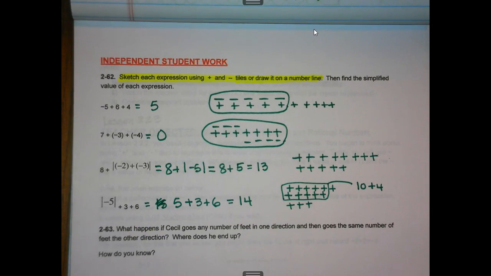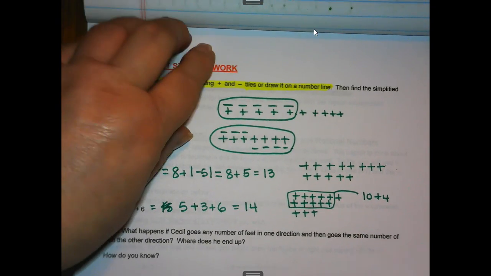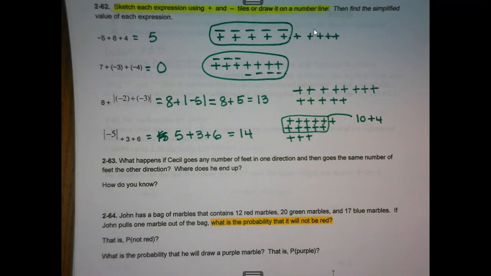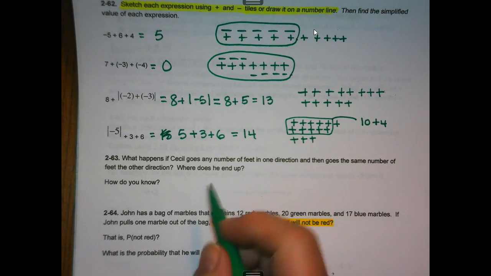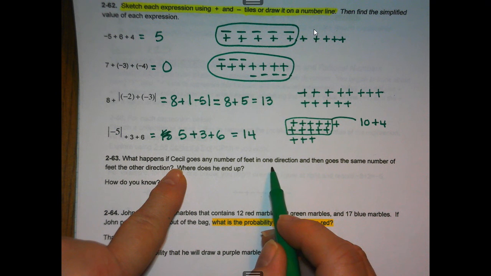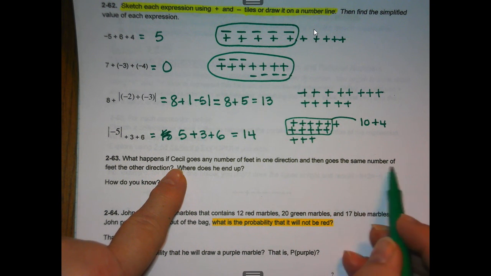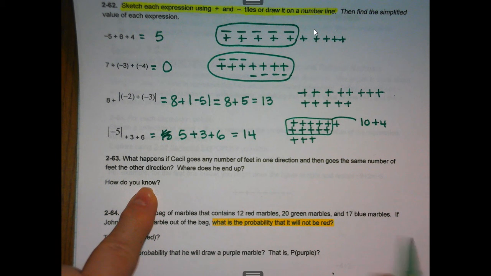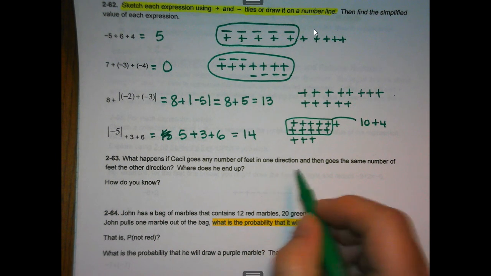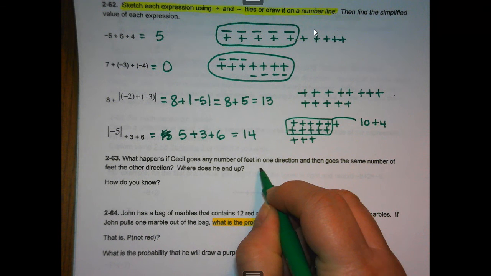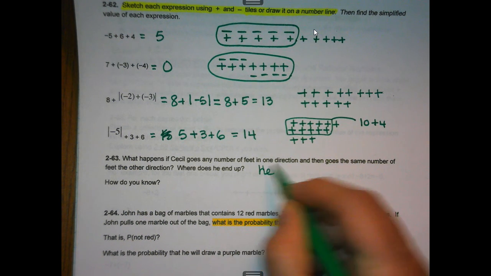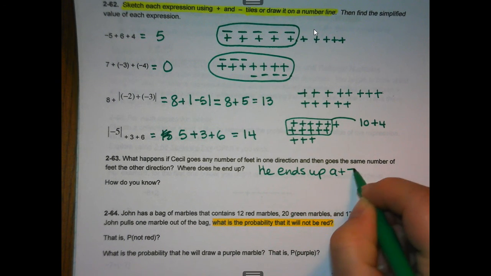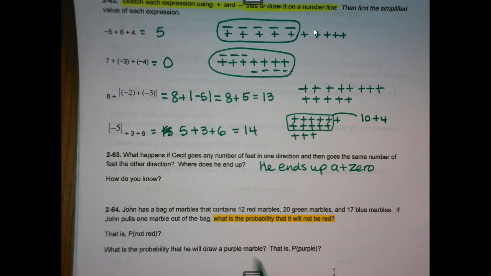All right, let's move ahead to another problem with our friend Cecil. What happens if Cecil goes any number of feet in one direction and then goes the same number of feet in the other direction? Where does he end up? Well, I know that he's going to end up at 0. Why?